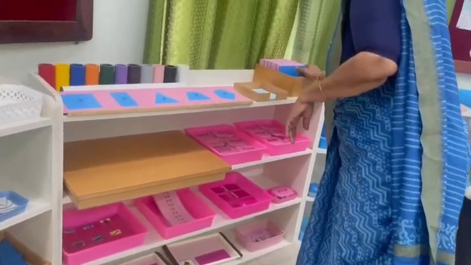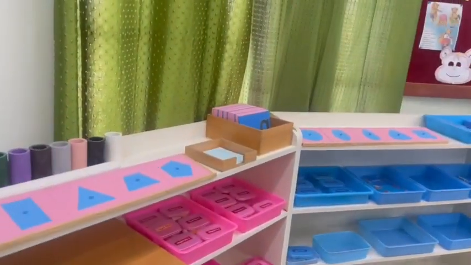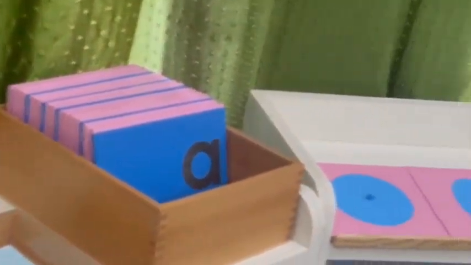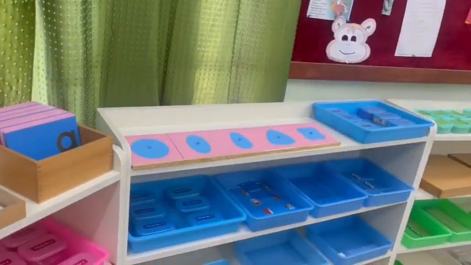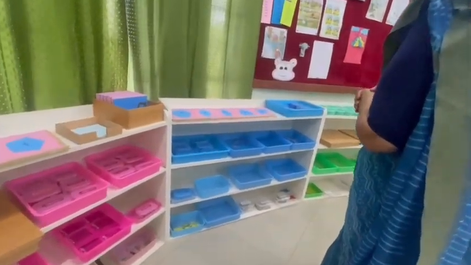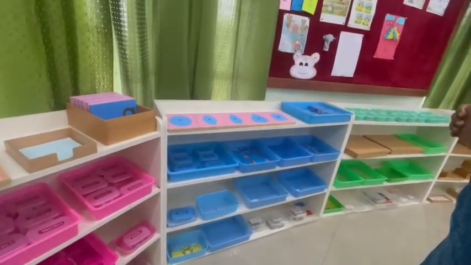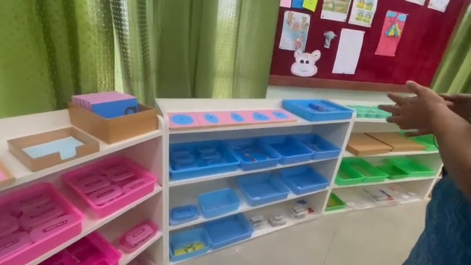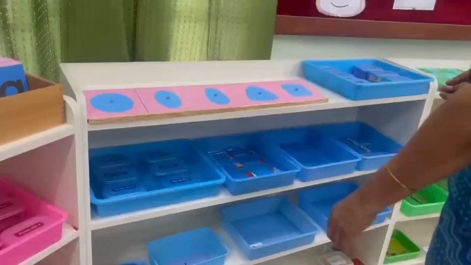We have the sandpaper letters where the child traces and learns the shapes. Then we come to the blue scheme, where we have 4 or more letter words, still phonetic, but they might contain blends like FL for flag.